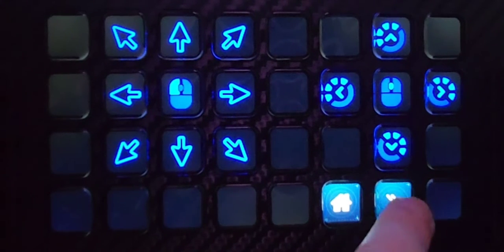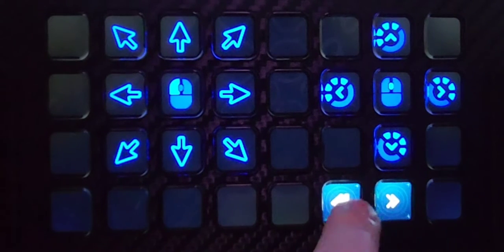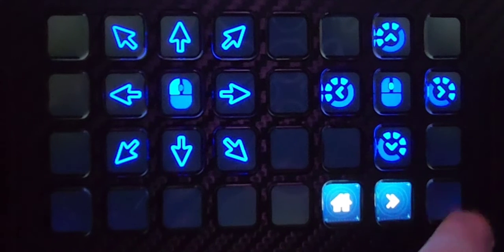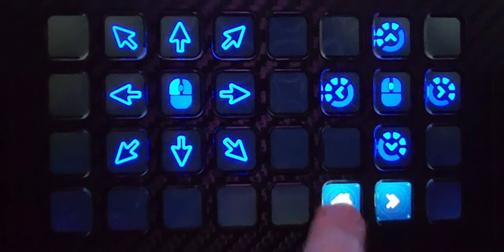This button here actually goes to the next profile, and then if this one is not blank, it means that it's going to the next page. So I'll show an example. So here's my home page.